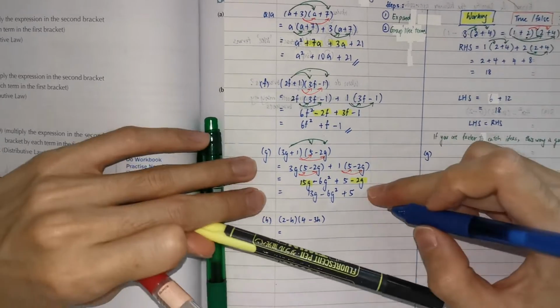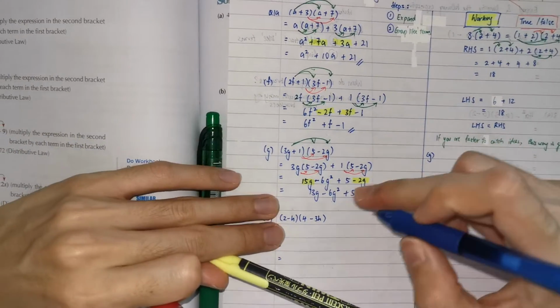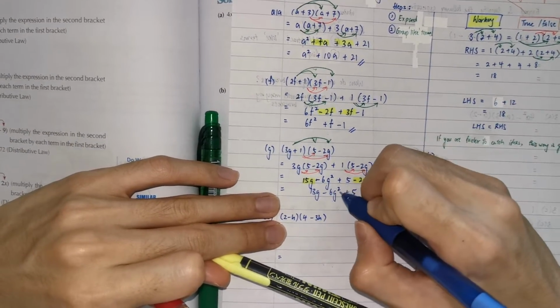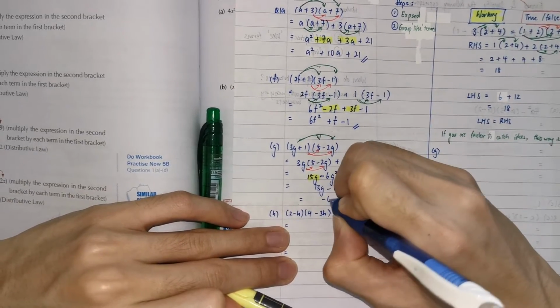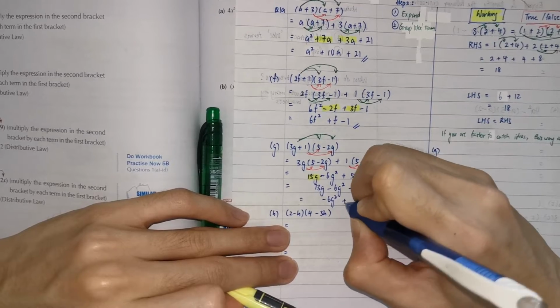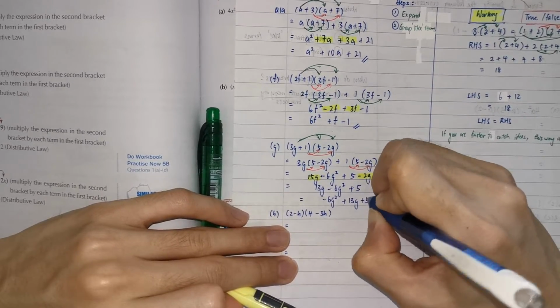So normally when we write this expression, right, we'll write the highest power in front, which means the highest number in front. So I rewrite my equation. Negative 6G squared plus 13G plus 5.